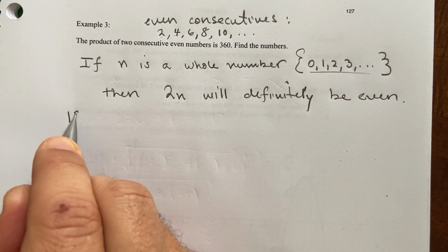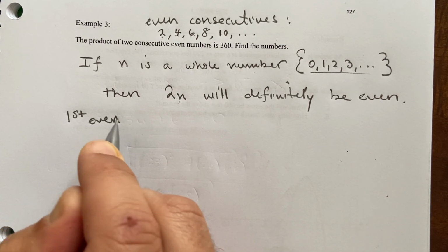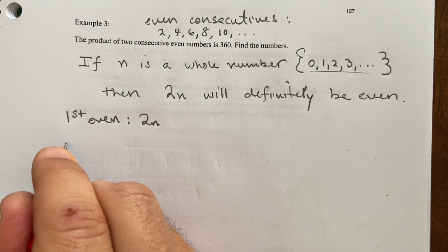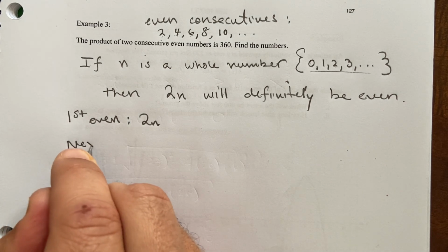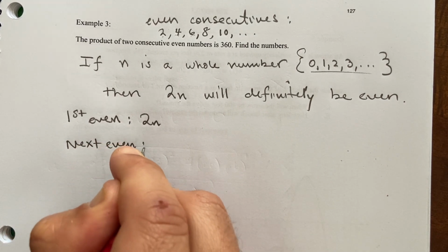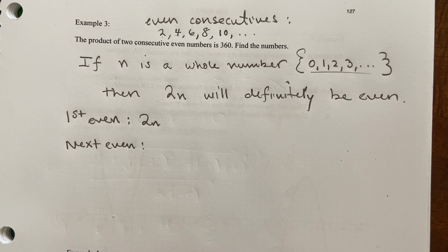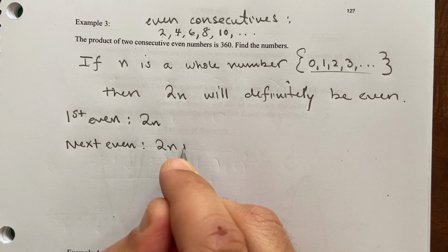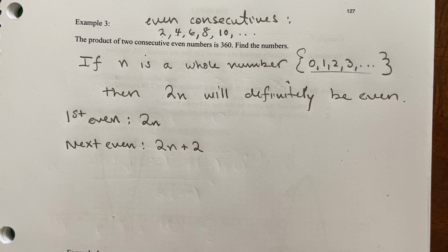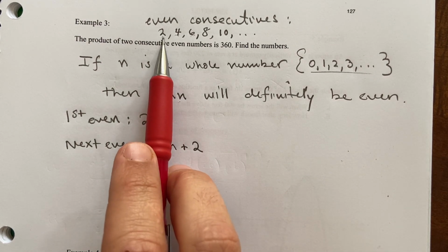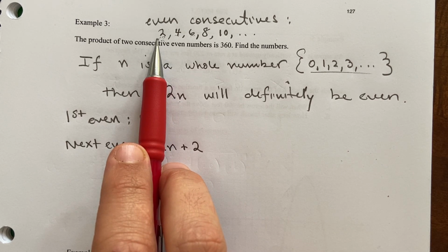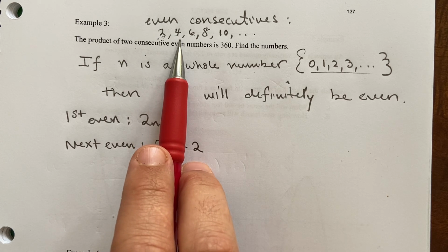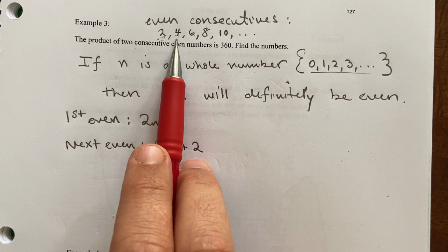So if n is one of these numbers, then 2n will definitely be even. So I'll call the first even 2n. The next even, so if you think about what would be the next even after 2n, would be 2n plus 2. Right? If this is 2n, if 2 is 2n, that means n would have been 1. And the next even comes from taking 2n and adding 2.